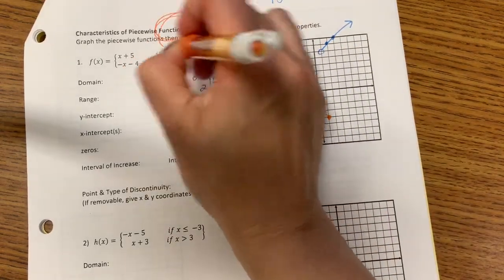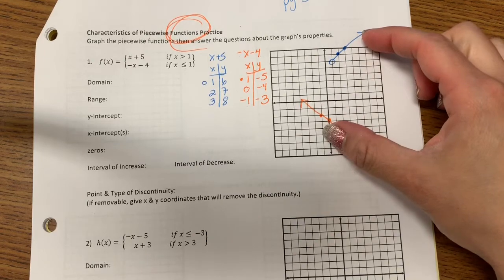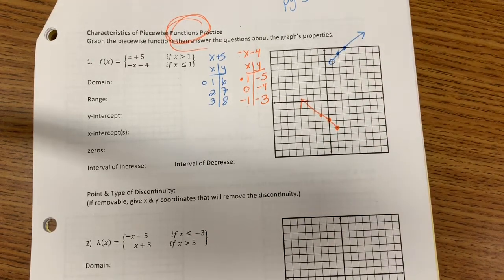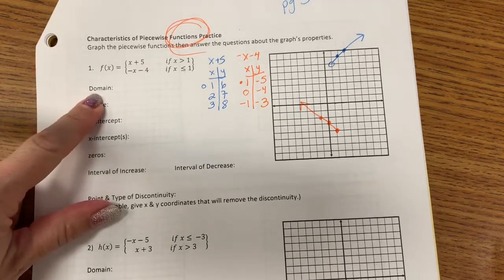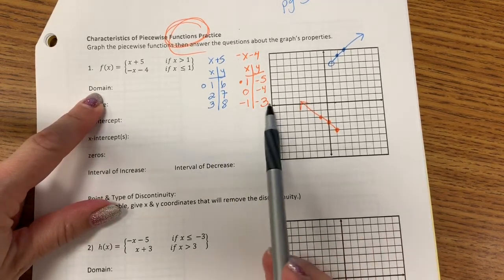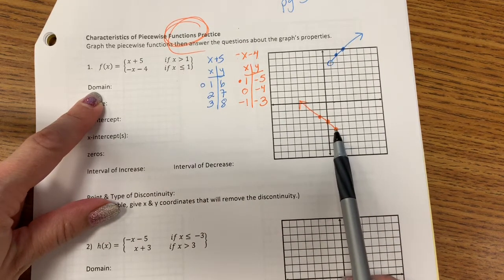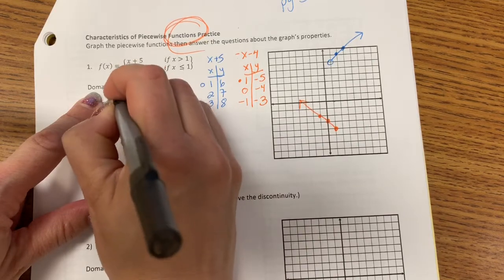And these are functions. So if you graph your pieces and it is not a function or doesn't pass the vertical line test, you know that you're wrong. All right, let's do all our properties. Domain are the x values. So we go from left to right. Since this is going to continue or equal here at 1, and then that's going to continue, the domain is all real numbers.